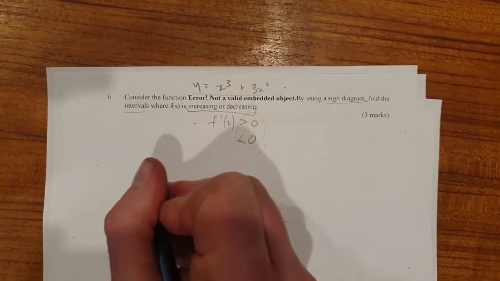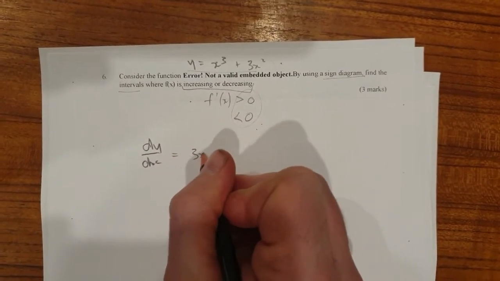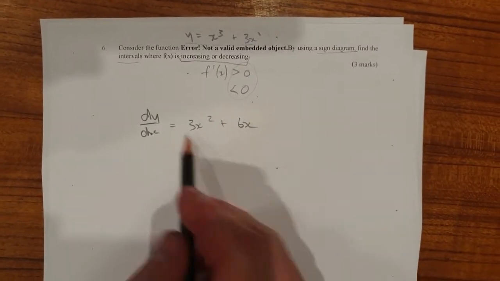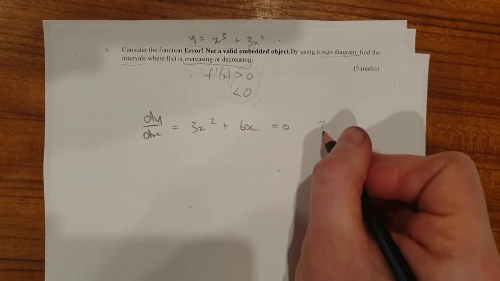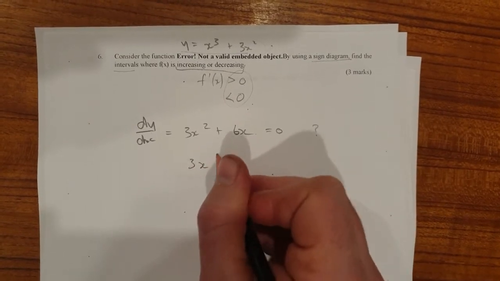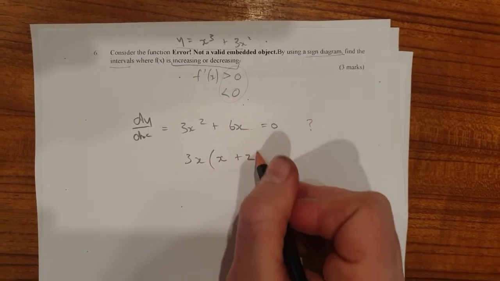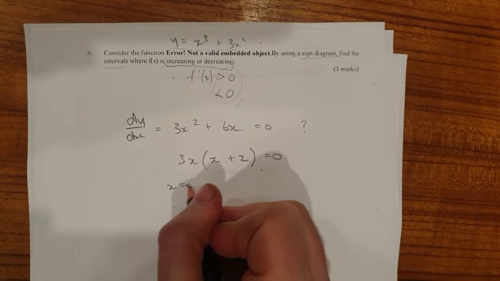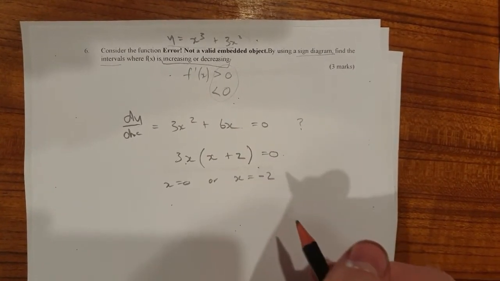Okay, so let's find the derivative to start with. dy/dx is going to be 3x squared plus 6x. So I have to think about when that will be 0. So when is this 0? That's my question. Well, if I factorize this, I end up with 3x as a common factor, and I'm left with x plus 2. That's equal to 0. So that tells me that x equals 0 or x equals minus 2. That has to be 0 or that has to be 0.